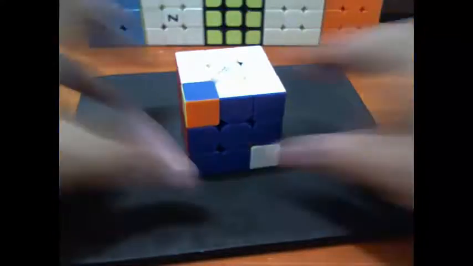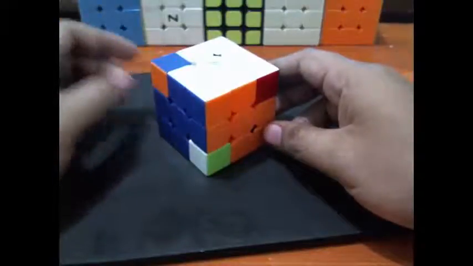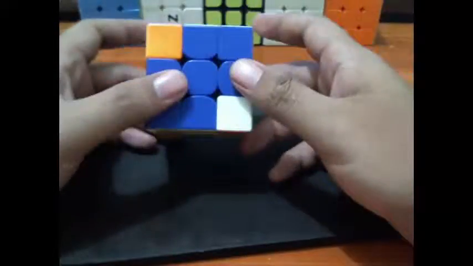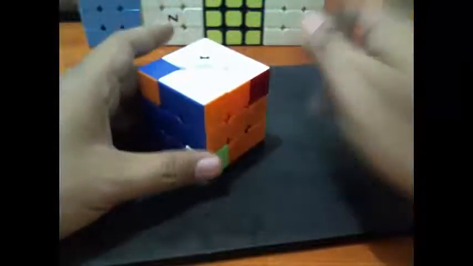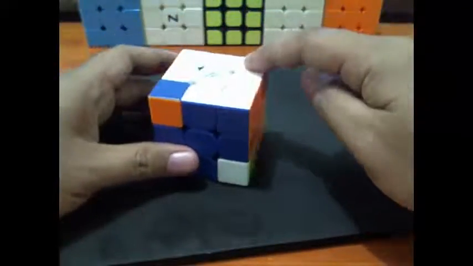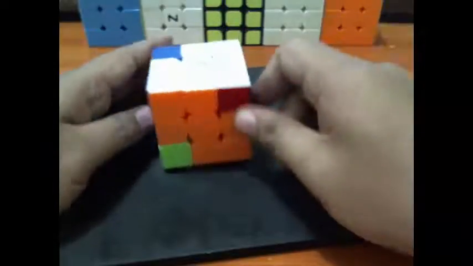Okay, here's our first example. By the way, in blindfold cubing, I usually set my Rubik's Cube like this: blue in front, white on top, and this is my buffer, the up, right, back QB, or sticker.